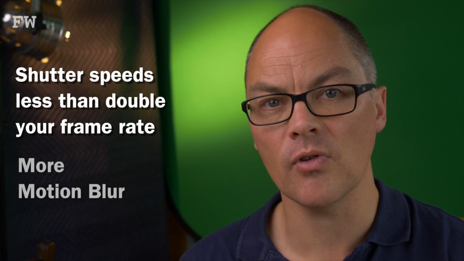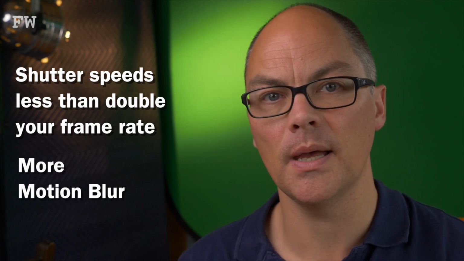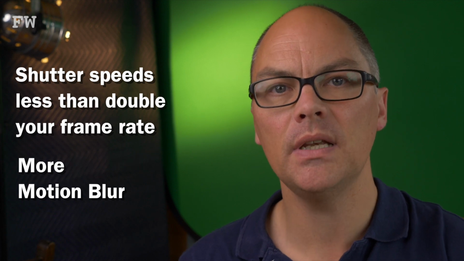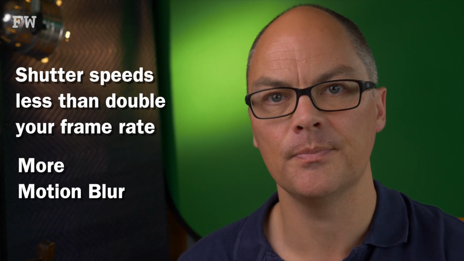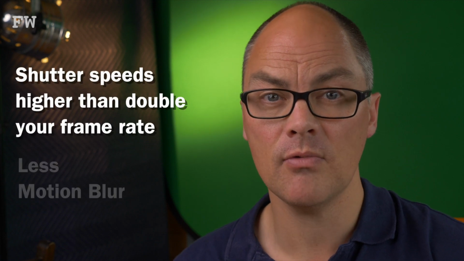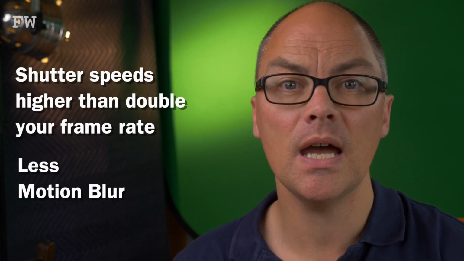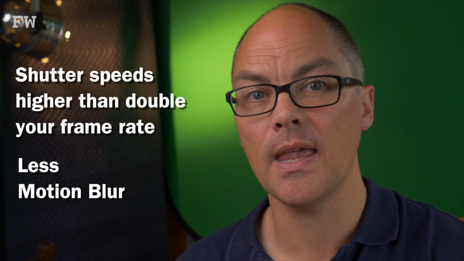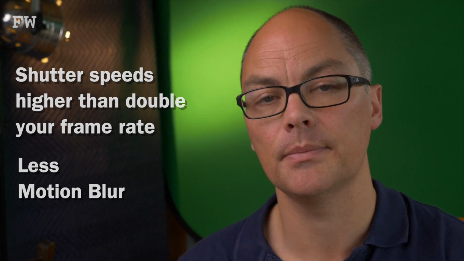So what if you don't double your shutter speed? Well, if you use a shutter speed lower than double your frame rate, you'll get more motion blur. Anything with movement will get increasingly streaky and blurry the lower your shutter speed is set to, and the more motion in the frame. If you go higher than double your frame rate, you'll get less motion blur and your action will look very stiff and it will have a very high energy kinetic look.